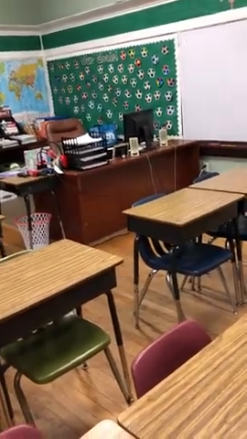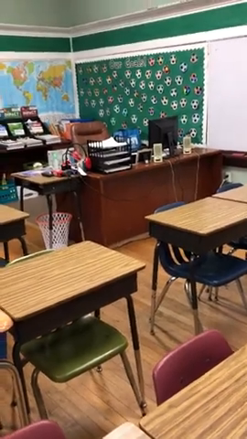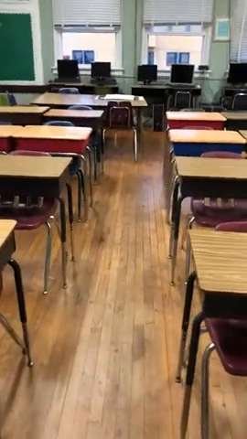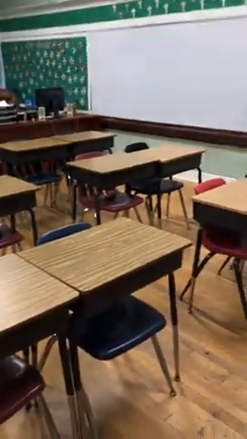And if I am sitting there, I am able to watch over during a test. But when I'm not, I'm usually walking around, and this seating also makes it easier because I can go in between and look over and make sure they're doing what they're supposed to be doing, make sure they're doing it right, and if they need help, I can get around easily to whoever needs help. That's about it.